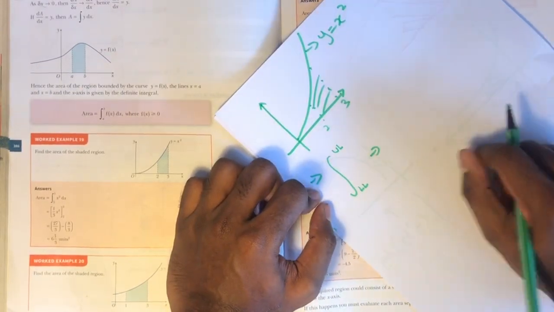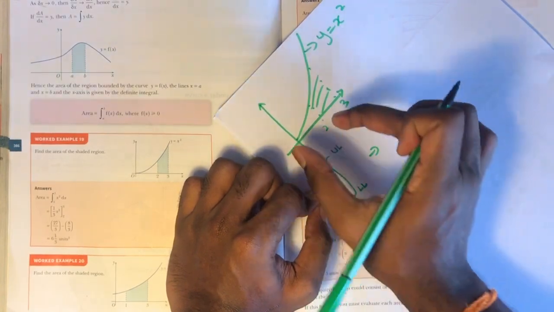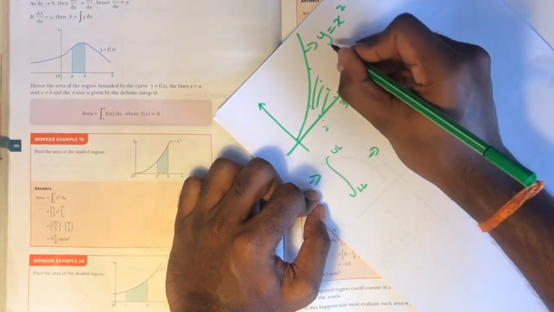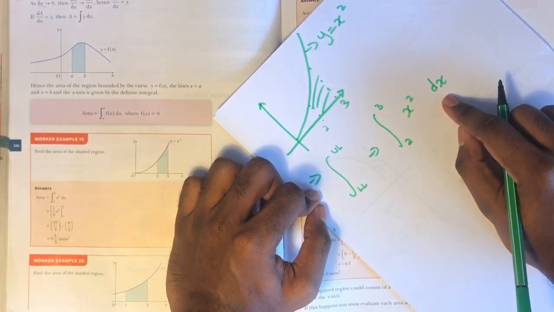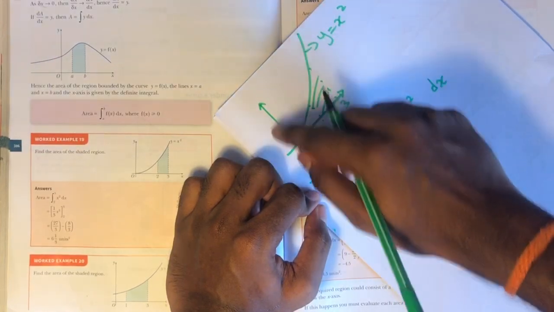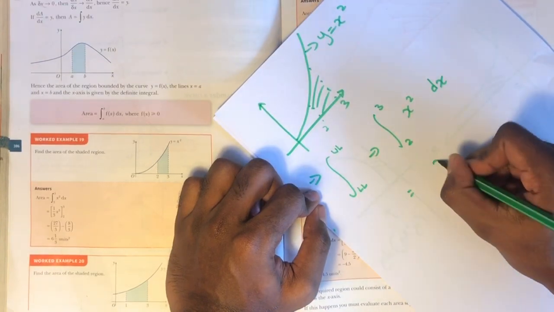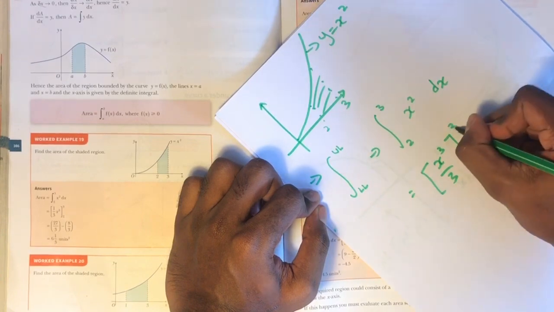Some of you might ask me, sir, why not put 2 and 3? Why must I put 3 and 2? Like I said, we take larger minus the smaller. So the limits will be 3 and 2, and you put your equation here, x squared. We integrate with respect to x. You know why we integrate with respect to x, right? Because we're looking at the curve bounded by the x-axis. So x cubed over 3, and I put the limits here, 3 and 2.